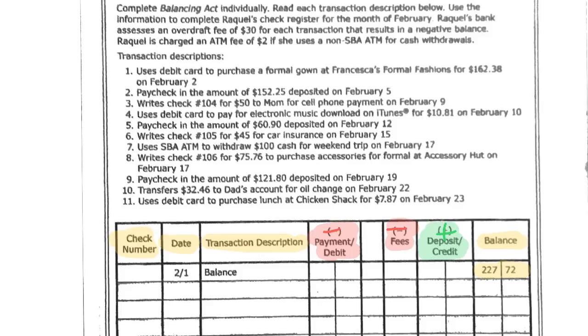So let's go ahead and we're going to read our number one here. So first, Raquel uses a debit card to purchase a formal gown at Francesca's Formal Fashions for $162.38 on February 2nd. So we're going to go through, starting in our check number column, and see what we can fill out. First off, it wasn't a check, but we said we can abbreviate with something else. So we're going to put debit card so that we know that we used our debit card. The date was February 2nd, so we have February 2nd or 2/2.